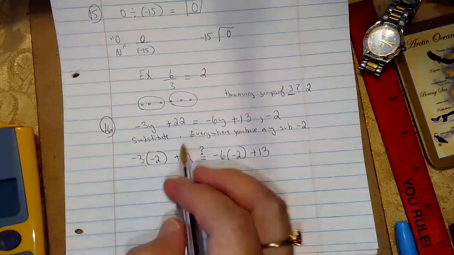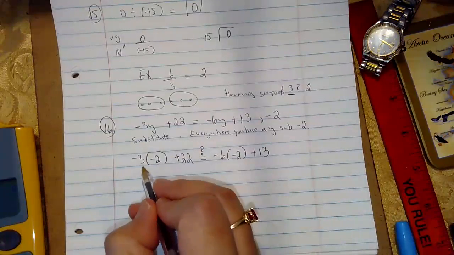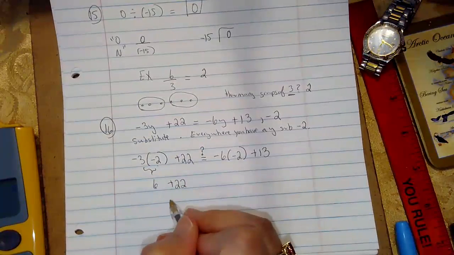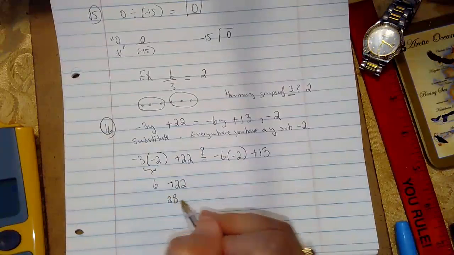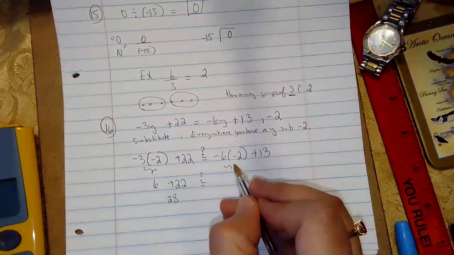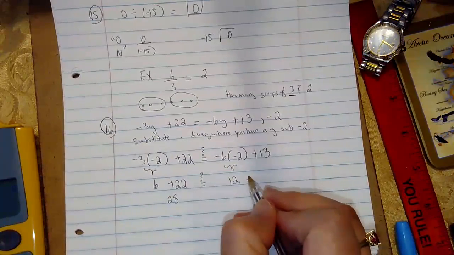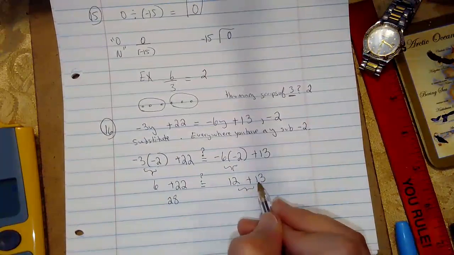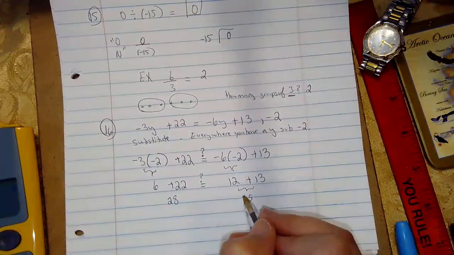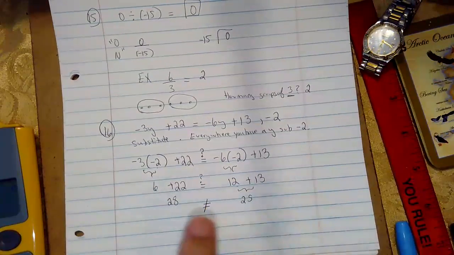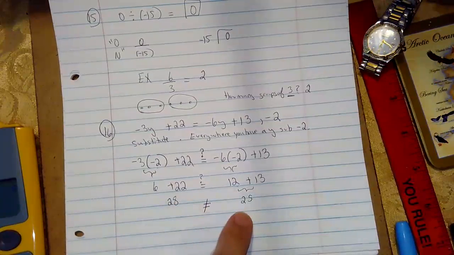Okay, so a negative times a negative is a positive. This is a positive 6. 6 plus 22, which is 28. And over here, negative times a negative is a positive 12 plus 13. 12 and 13, 3 and 2 is 5, 1 and 1 is 2. So that's 25. So this is false. 28 doesn't equal 25.